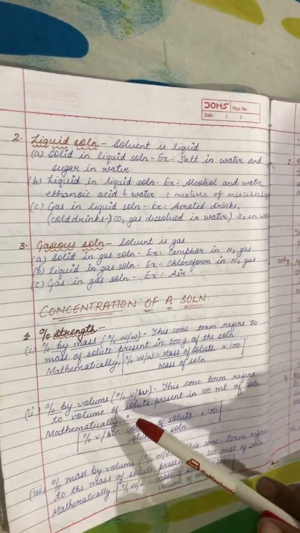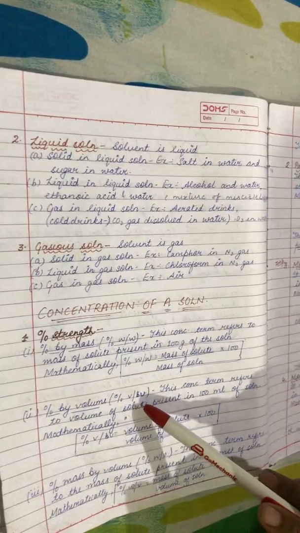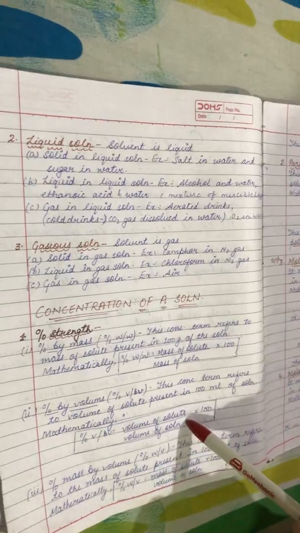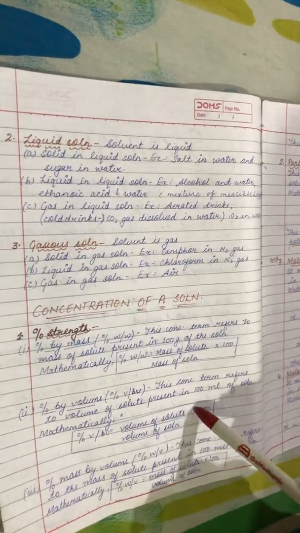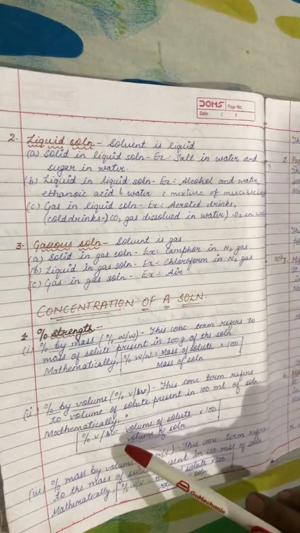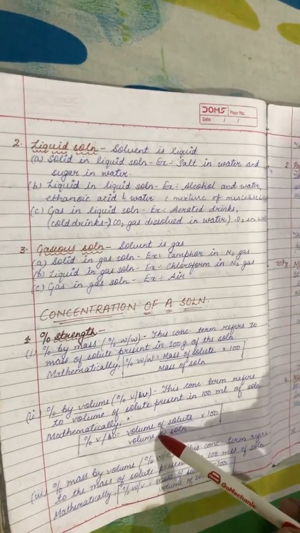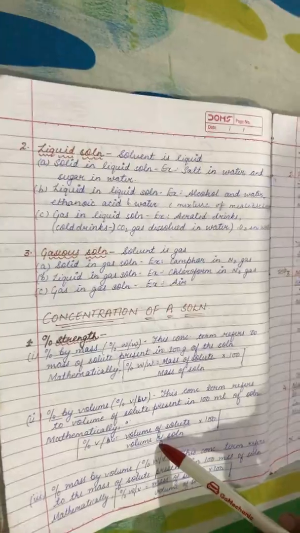We may have percentage by volume, that is percentage V by V. It simply refers to the volume of solute present in 100 ml of the solution. Mathematically, percentage V by V equals volume of solute upon volume of solution multiplied by 100.